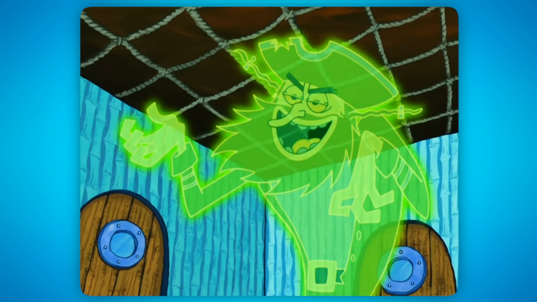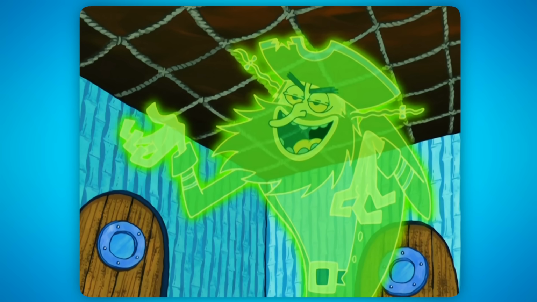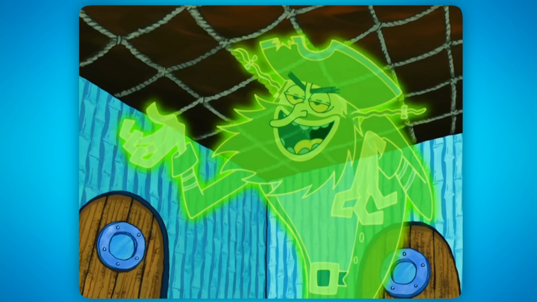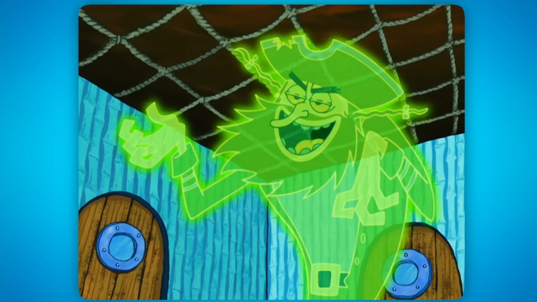This is supposed to be one of the most feared things in the ocean, but now he likes teddy bears and ponies. SpongeBob gets fed up and kicks everyone out, then tries to help the Dutchman get his scary mojo back.